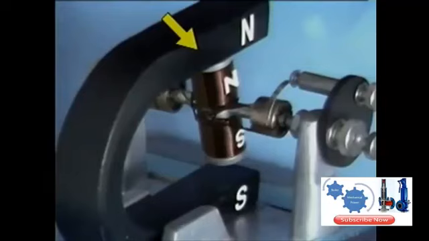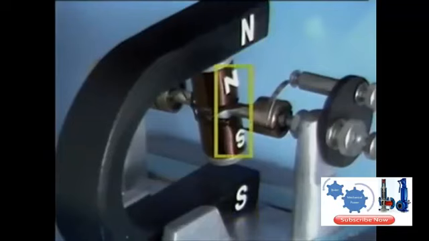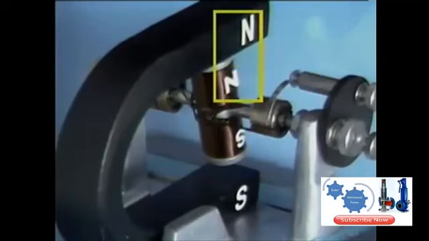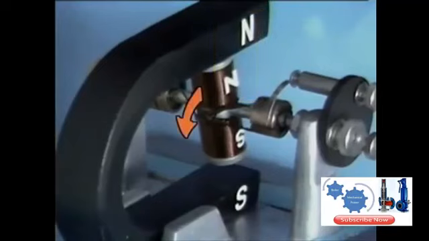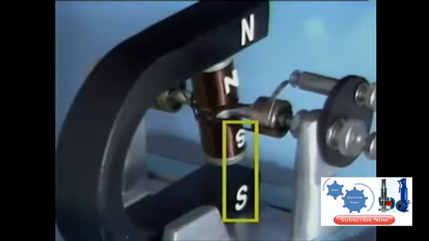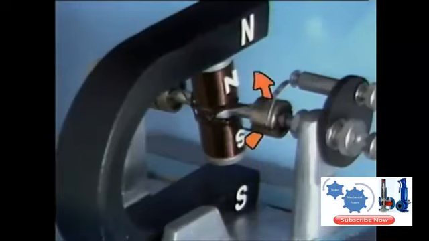This horseshoe magnet is the motor's stator. The north and south poles are indicated by the letters N and S. The poles of the rotor are indicated in a similar way. When the rotor is in this position, the north pole of the rotor is repelled by the north pole of the stator and attracted by the south pole of the stator. Similarly, the south pole of the rotor is repelled by the south pole of the stator and attracted by the north pole. The combined effect of these attractions and repulsions moves the rotor.